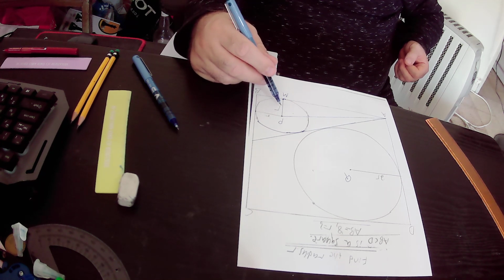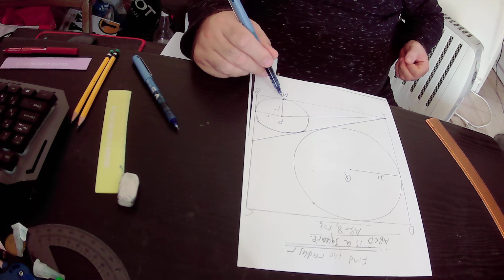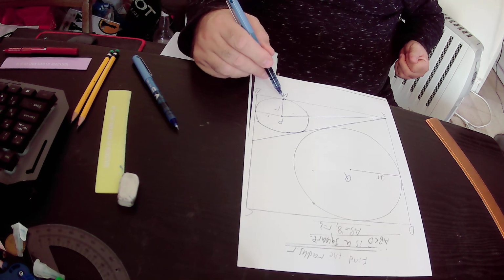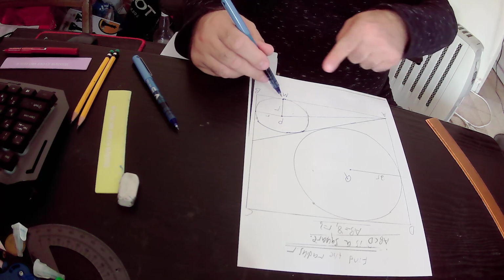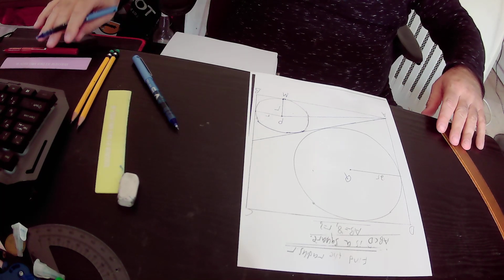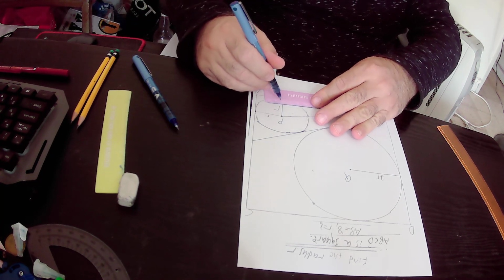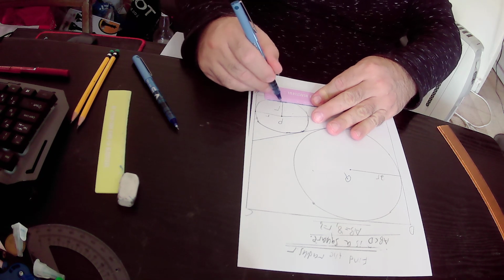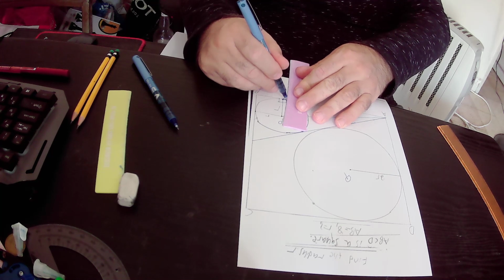So here we have this radius that is drawn to the point of tangency, that is to say point M. Then according to rule number 1, the tangent AB is perpendicular to this radius, that is to say this angle is a right angle, it equals 90 degrees, and this angle is also a right angle that equals 90 degrees.